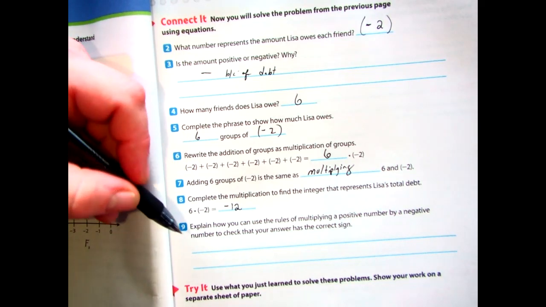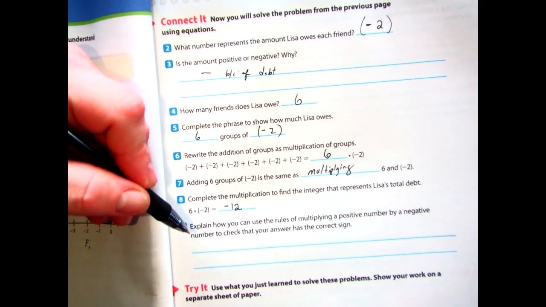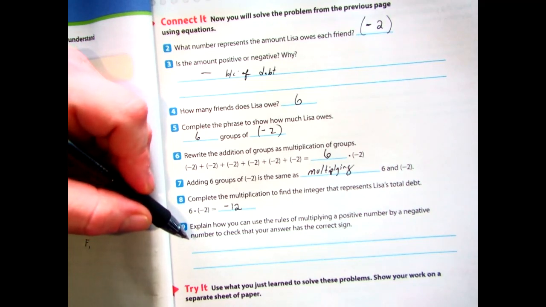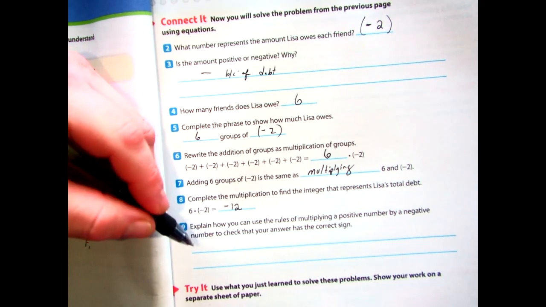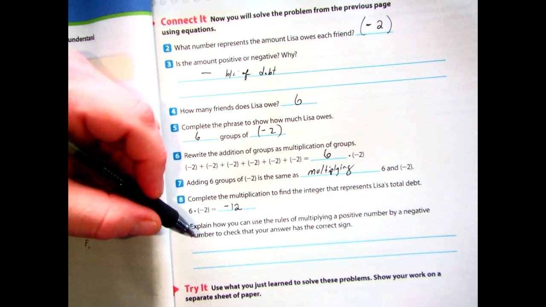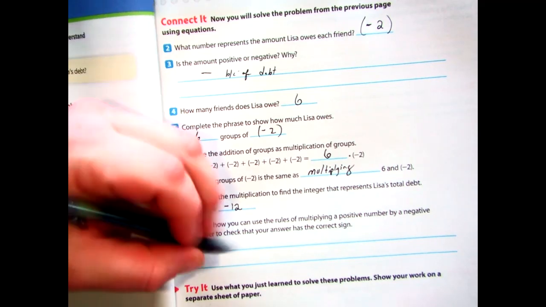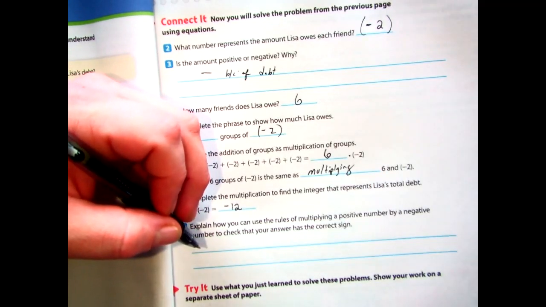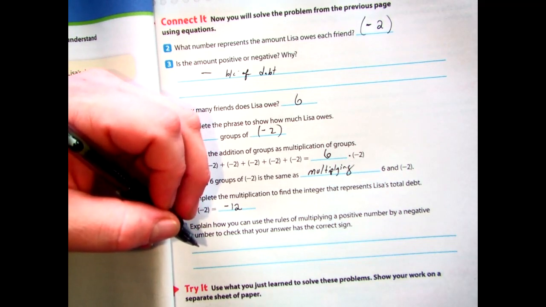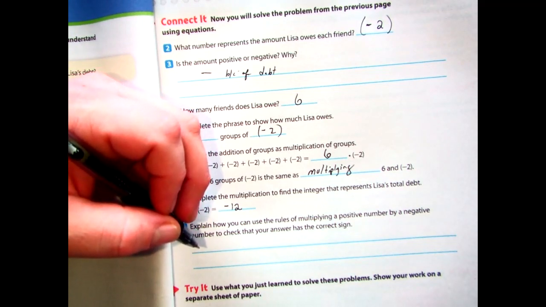Explain how you can use the rules of multiplication, multiplying a positive number by a negative number, to check that your answer has the correct sign. Well, the rules of multiplication clearly state that when you have a positive number times a negative number, the product of those two numbers will be a negative.